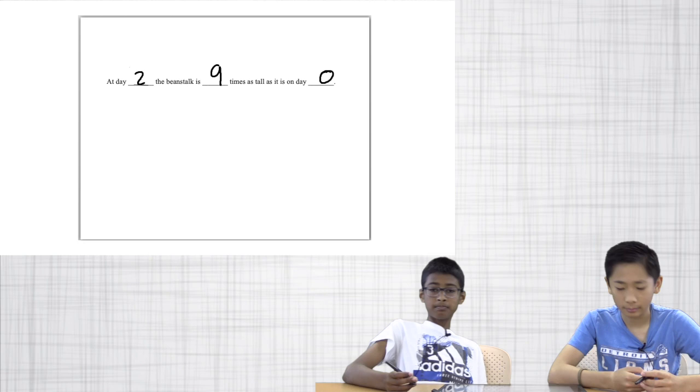Then, they considered how the height changed from day 0 to day 2. At first, they seemed to think that the height might have increased by a factor of 6, but then they decided it increased by a factor of 9. The beanstalk's height increases by a factor of 9 over these 2 days because the height triples over the first day and then triples again over the second day. This means that there will be 3 groups of 3 copies of the day 0 height and the day 2 height. In the next episode, they will create pictures that show these relationships.